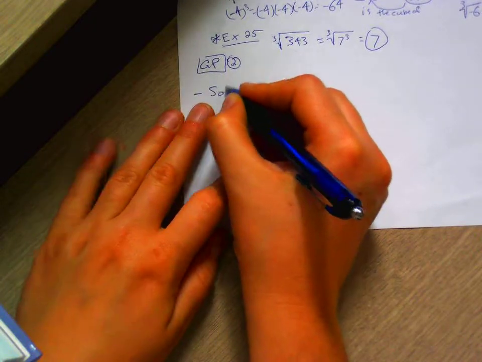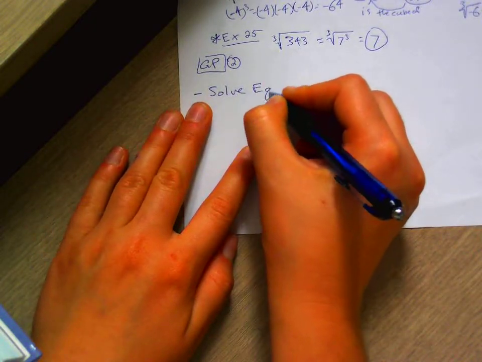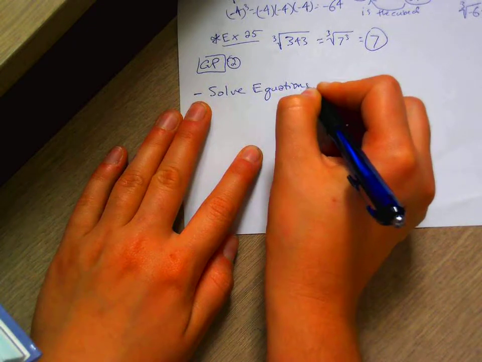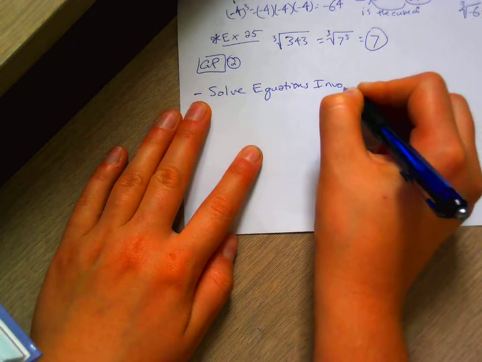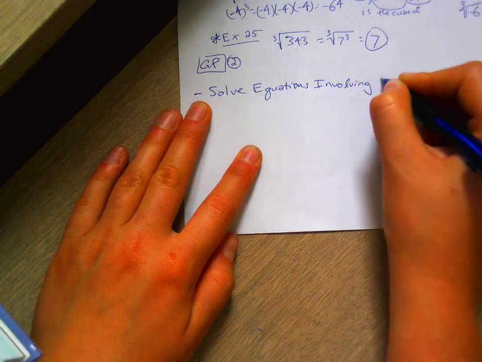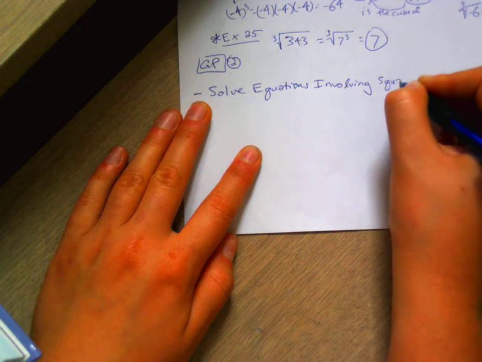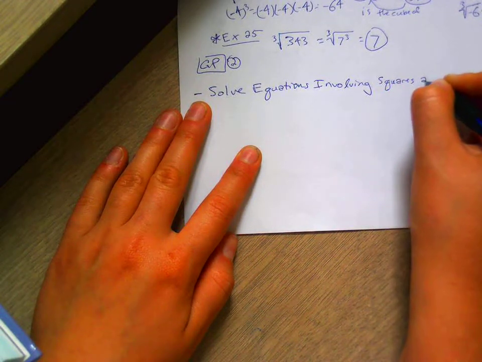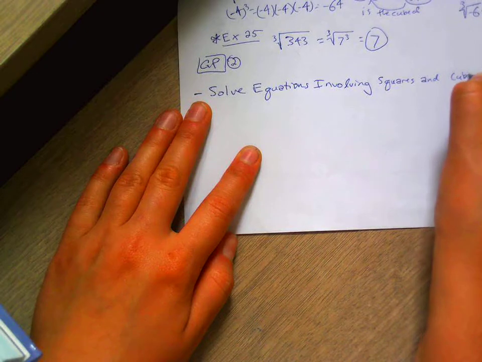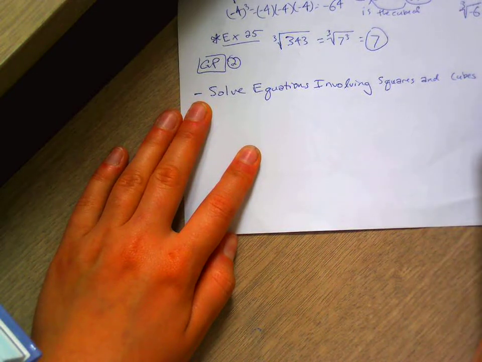Moving on, let's solve equations involving squares and cubes of variables.